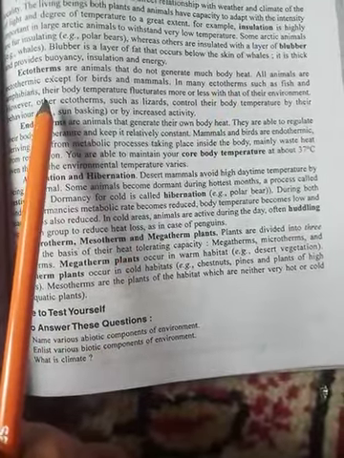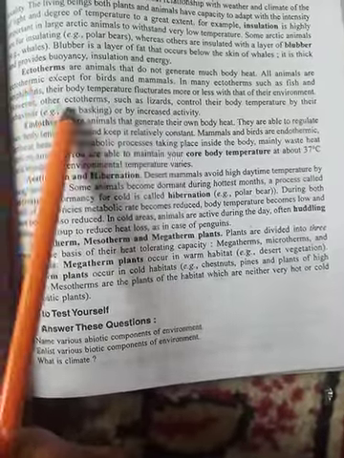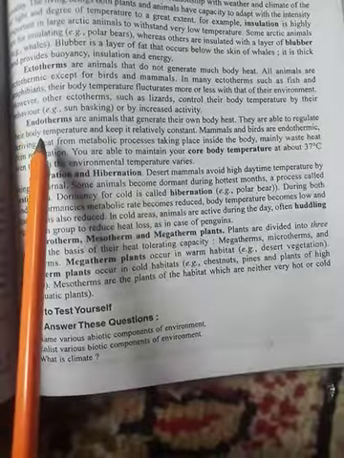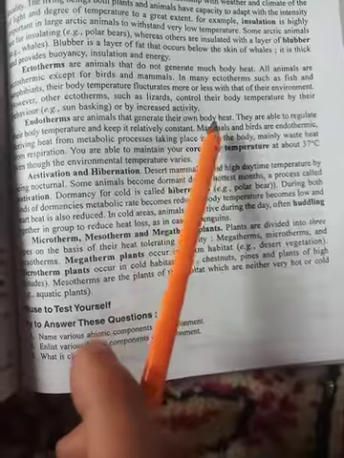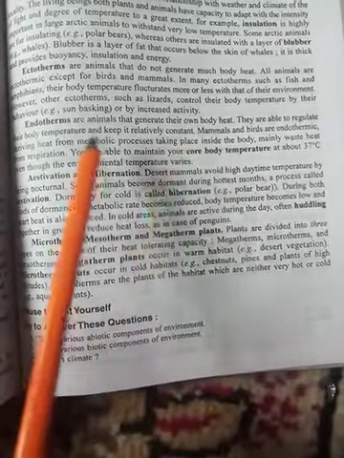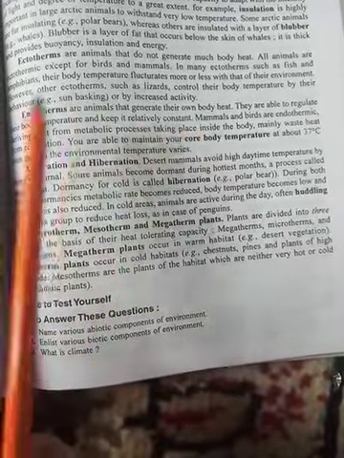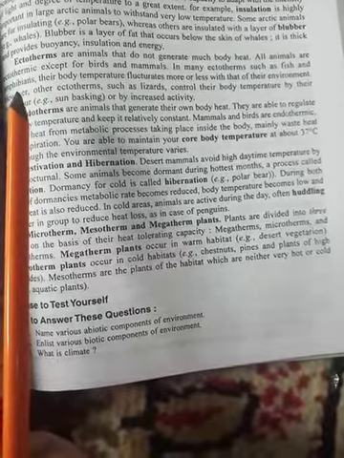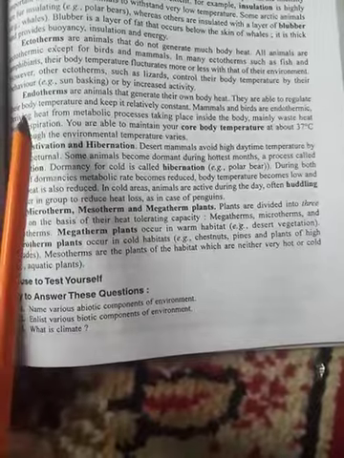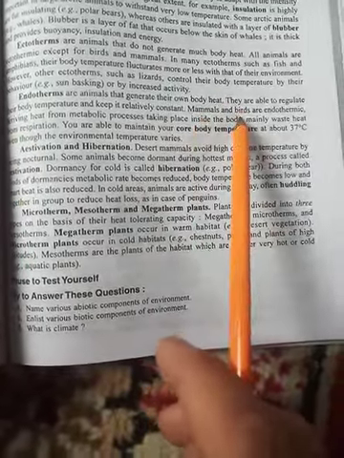So temperature has an effect on the biotic component of our environment. Similarly, we have endotherms, which are those animals which generate their own body heat. That means they are able to regulate their body temperature and keep it relatively constant. So here the heat is produced within the body, and such animals are called endothermal, and endothermal animals include mammals and birds.